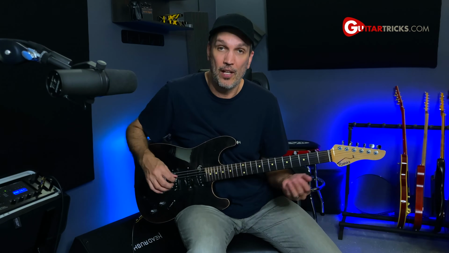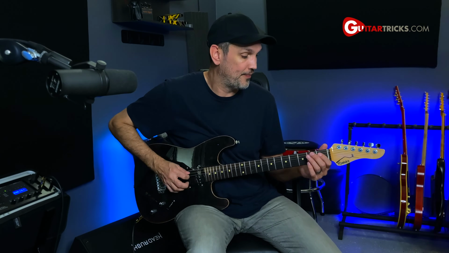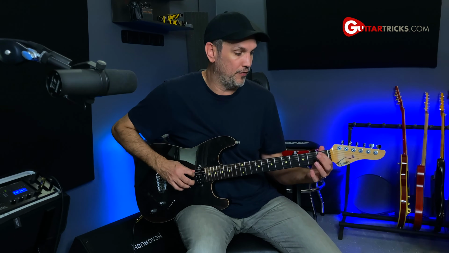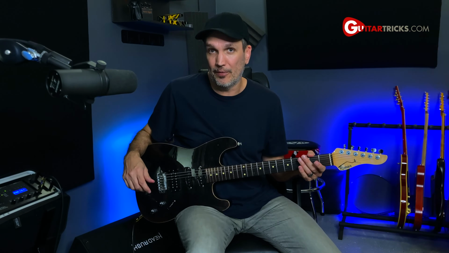Now we need to know the distance between A and the next letter in the musical alphabet, which is B. And that distance is 2 frets. Okay? And that's also known as a whole step. So the distance between A and B is a whole step, which is 2 frets. So I'm going to count up 2 frets from the open string, first fret, then the second fret. That's going to give me a B note.